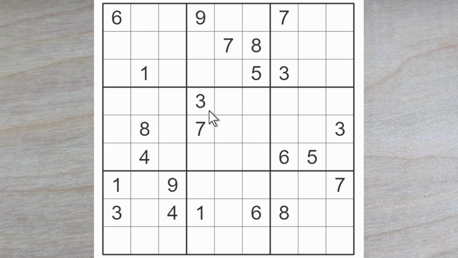Let's get started. Right away, I can see that a 3 is blocking here, and a 3 is blocking across here. So one of these squares must be a 3, and they block down. This 3 blocks over, this 3 blocks over, and this 3 blocks over. So a 3 must go here.